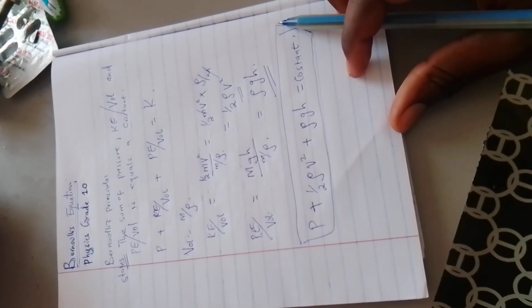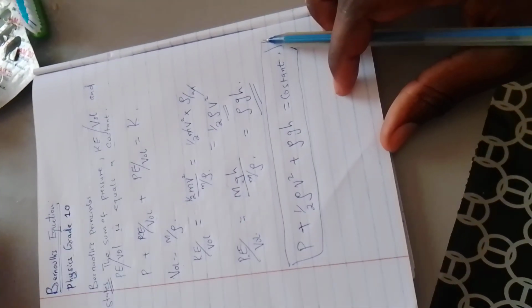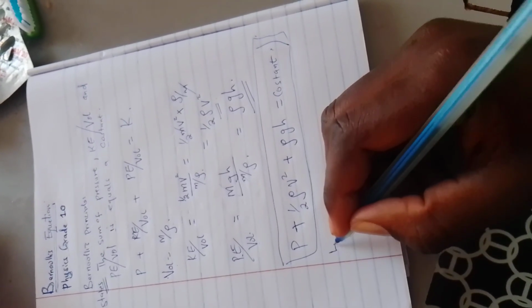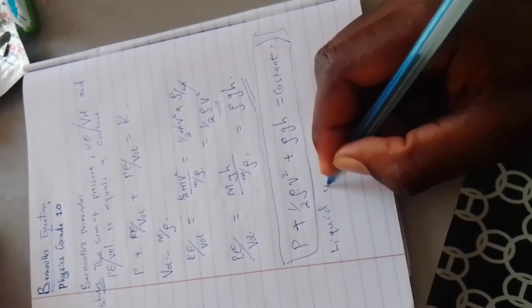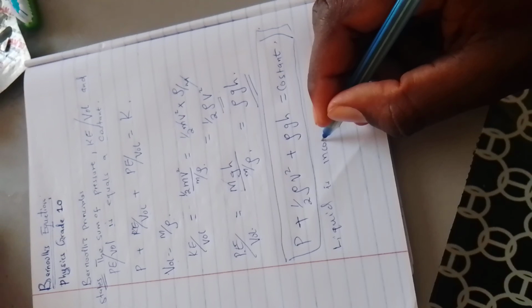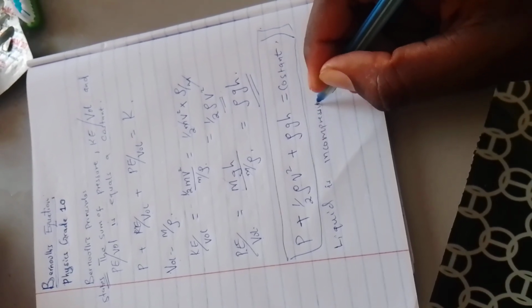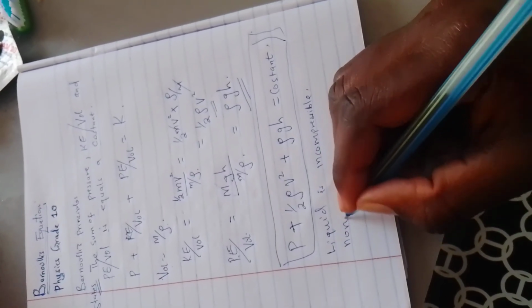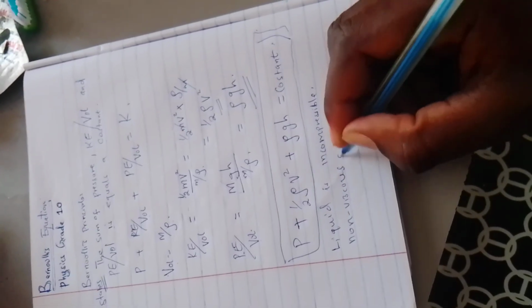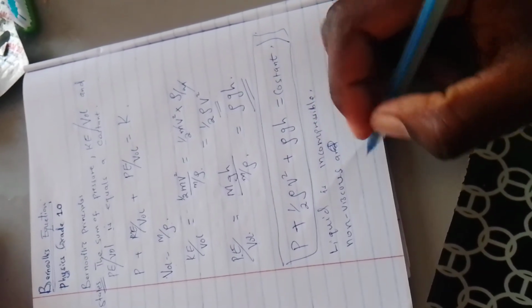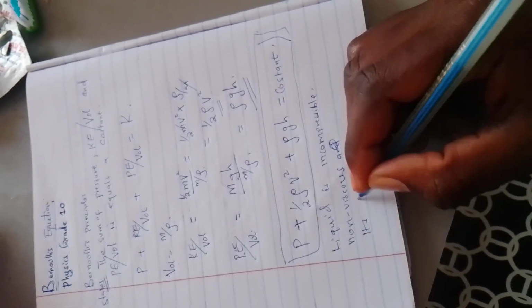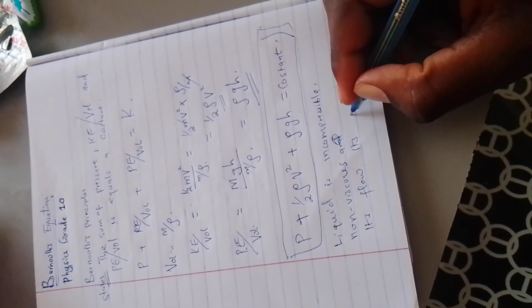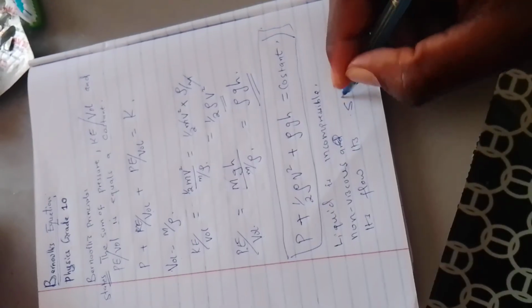Remember for Bernoulli's equation, we assume that the liquid is incompressible, it is also non-viscous, and its flow is streamline.